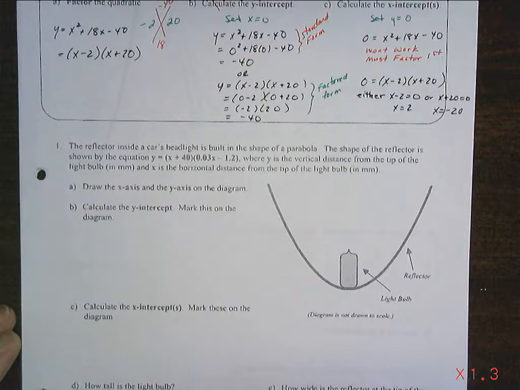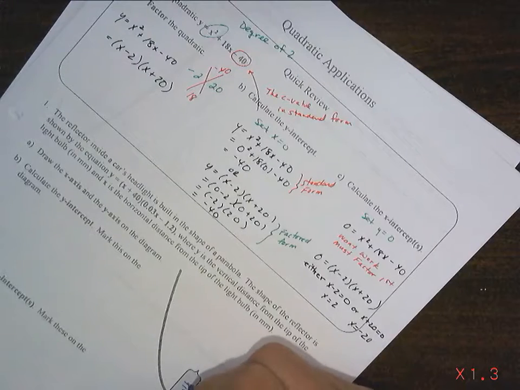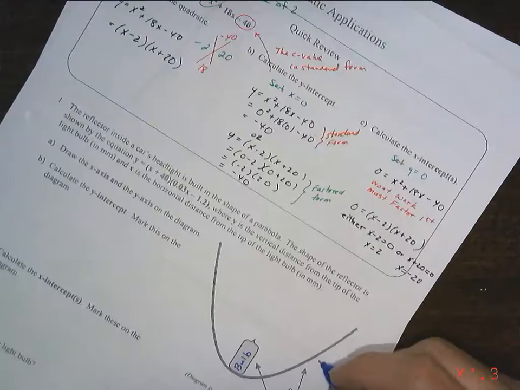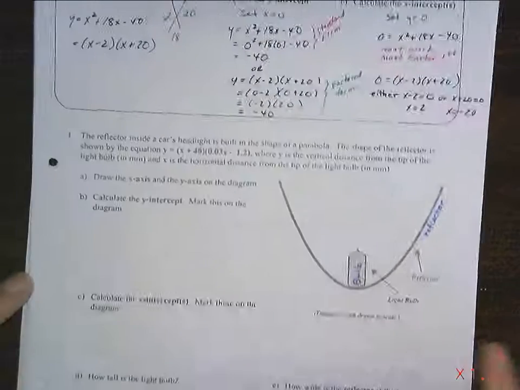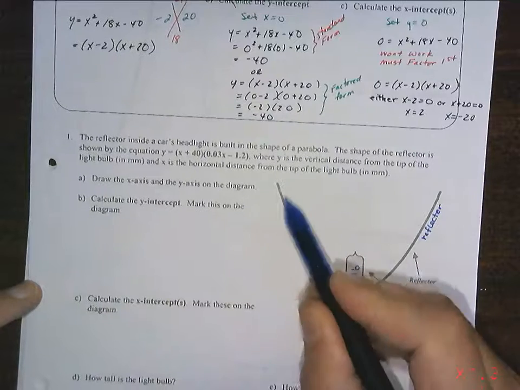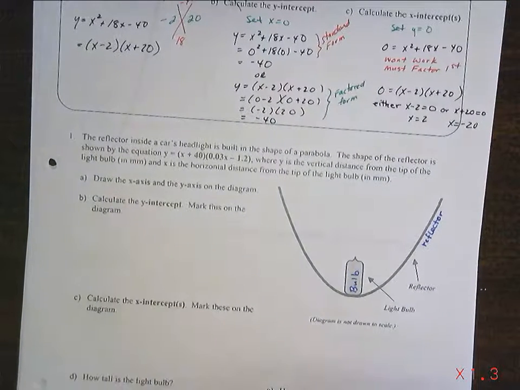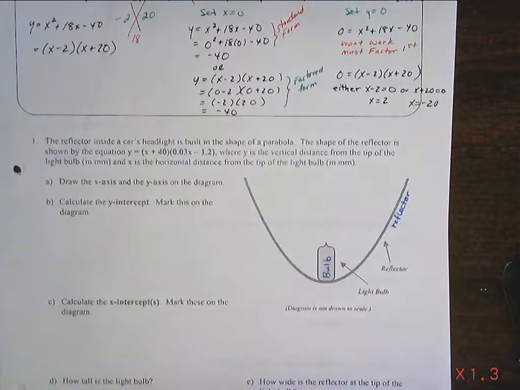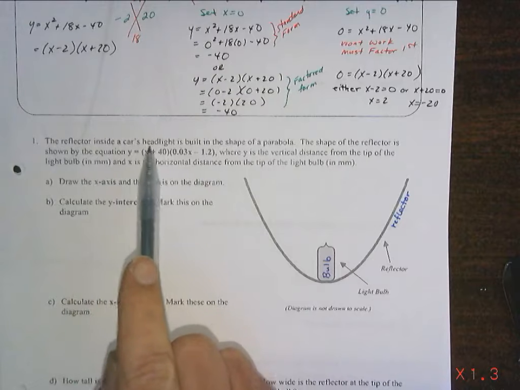So we better define a few things. We better talk about this being the light bulb. The rest of this is the reflector. The equation is for this parabolic shape of the reflector. We need to put in the x-axis and the y-axis. We need to be careful how we do this, because if we put it in wrong, then our equation won't make sense.